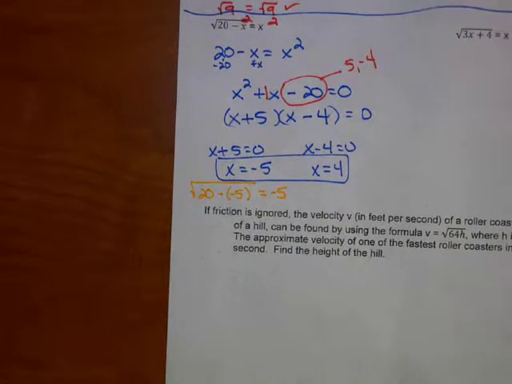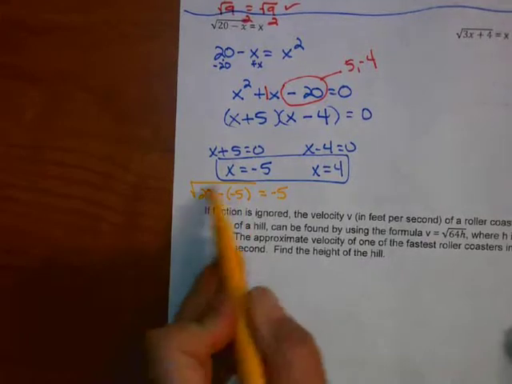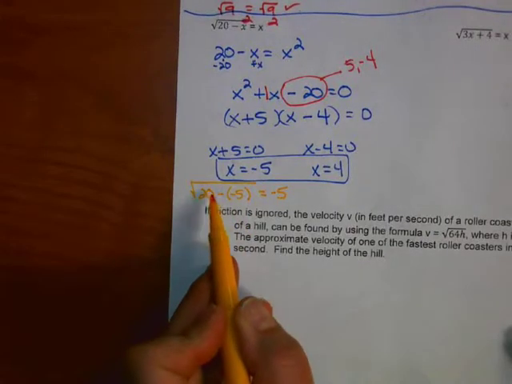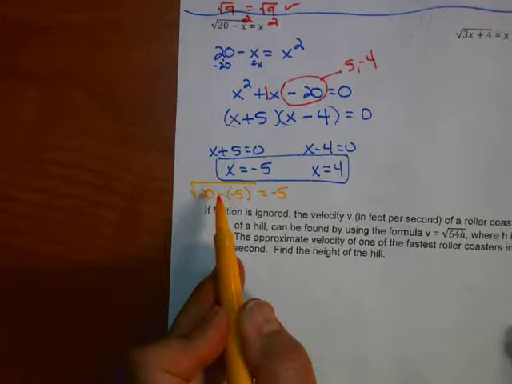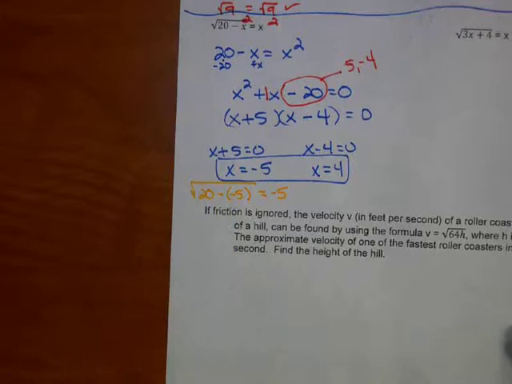Yes? When we do the problems on the homework and stuff, do you want us to show you that we plugged everything back in? No, but you probably will have to on the quiz. Okay, so this becomes the square root of 25. Now this is where you have to realize, oh, if I take the square root of 25, I could have a positive or a negative, couldn't I? Yes, so this actually works.